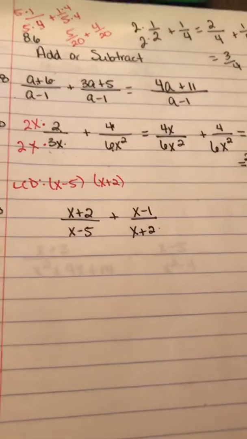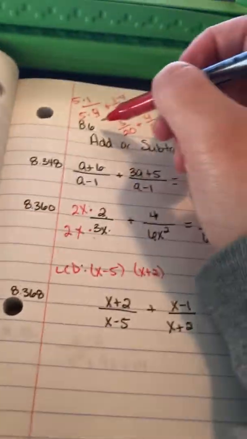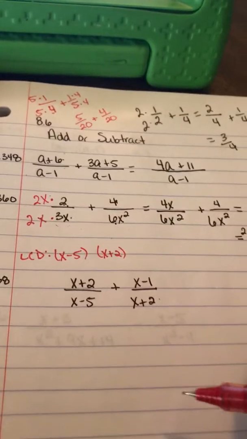You would just do x minus 5 times x plus 2, because there's no way to turn them into each other, so you just have to multiply them together. So same as up here for your least common denominator between 4 and 5, you do 4 times 5 is 20.